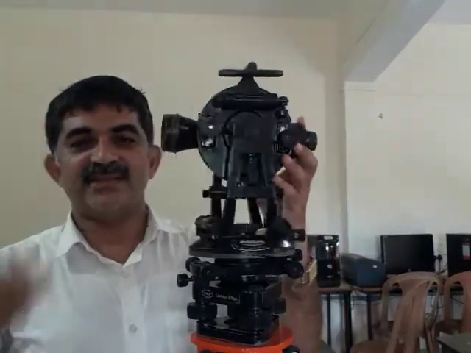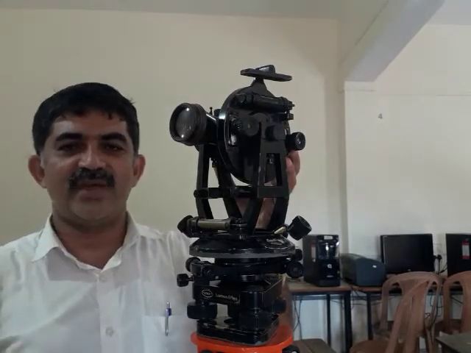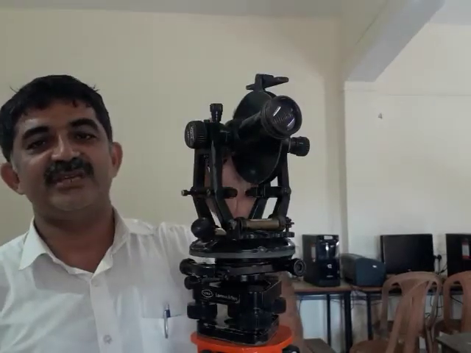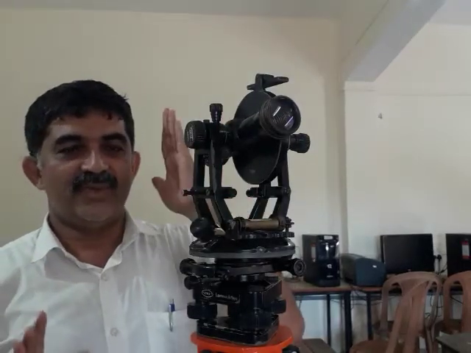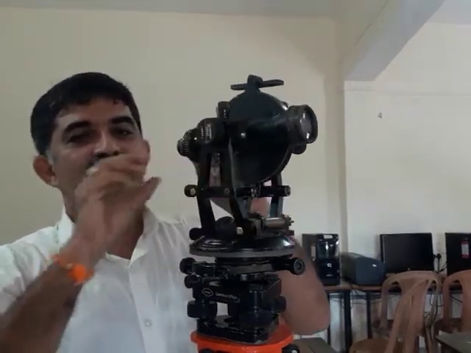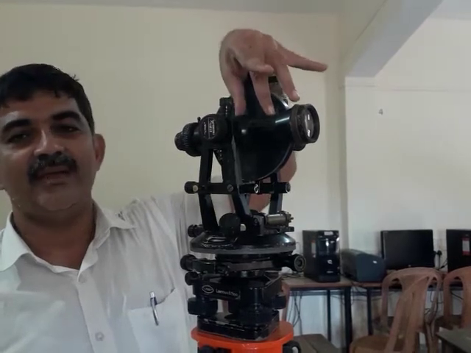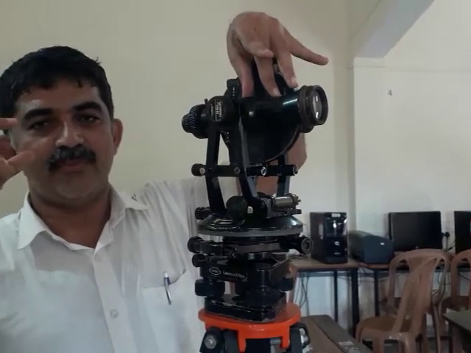So by transiting and swinging, you can change the face from face left to face right or vice versa, face right to face left. So this process is called changing face. Face left observation, face right observation, changing face. Then the last two terms are, in some theodolite on the telescope there will be a bubble tube.